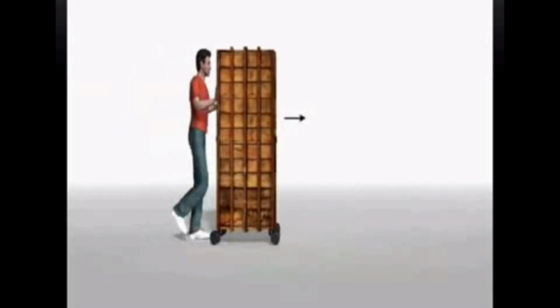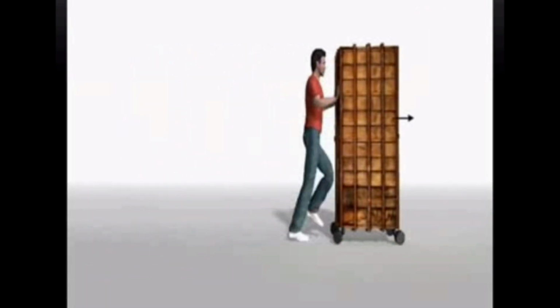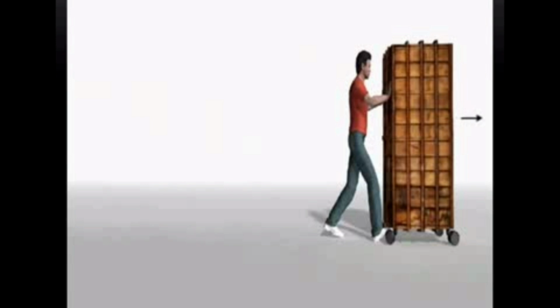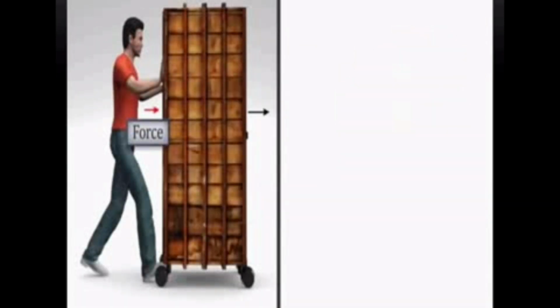So this is a calculation. We are pushing that object, so the force is acting on that object. The force and the movement of the object are in the same direction. The force equals m l t power minus 2. The unit of force is Newton, you know that.